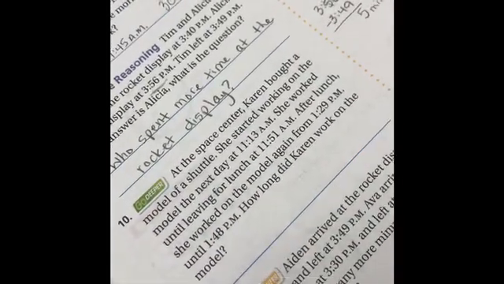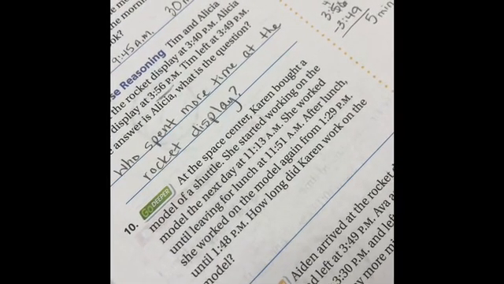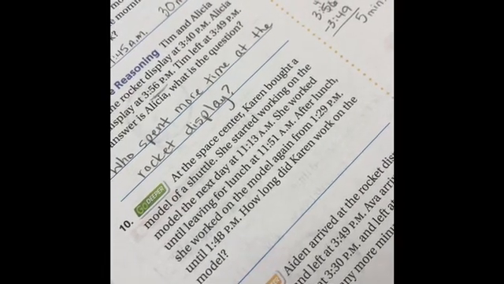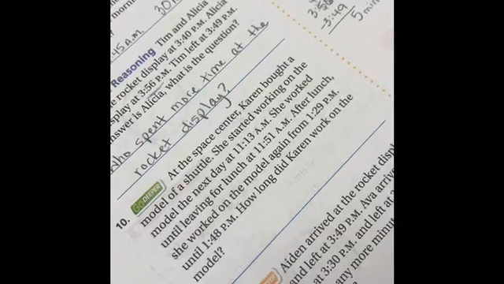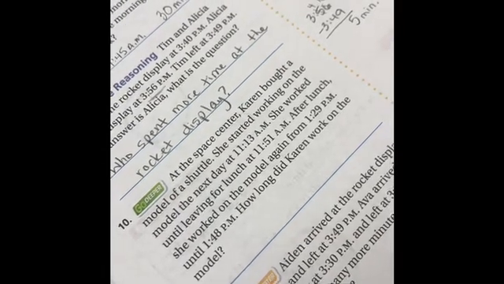Question number 10 says, at the Space Center, Karen bought a model of a shuttle. She started working on the model the next day at 11:13 a.m. She worked until leaving for lunch at 11:51 a.m. After lunch, she worked on the model again from 1:29 until 1:48 p.m. How long did Karen work on the model?